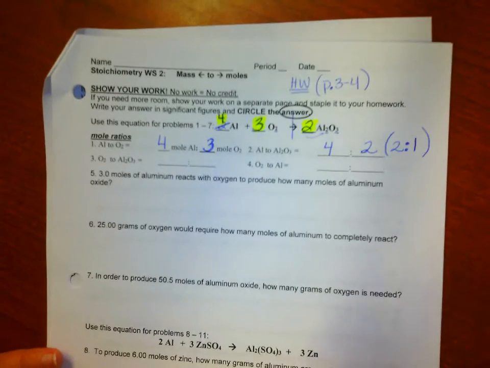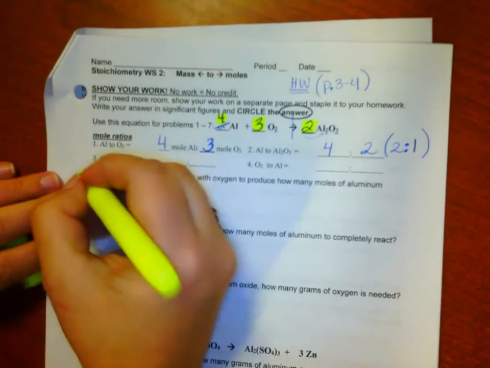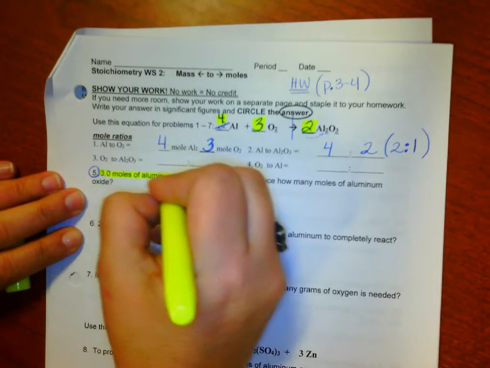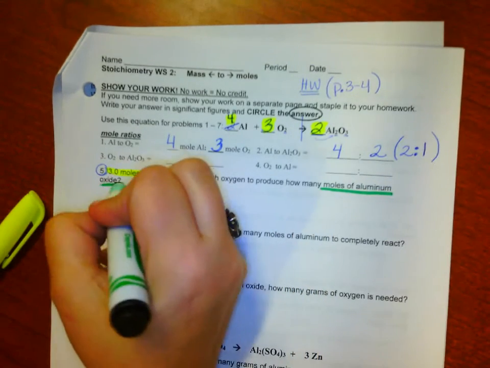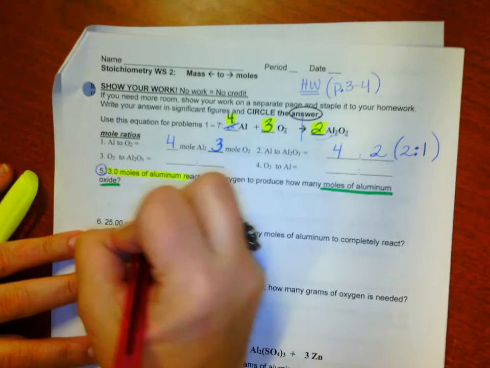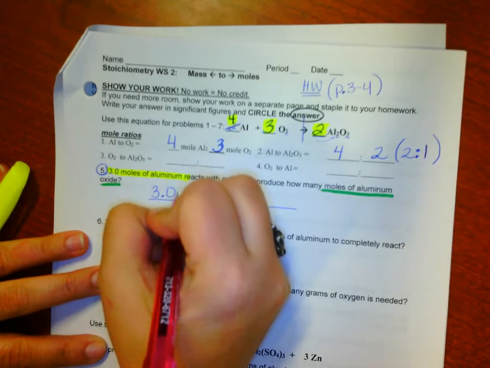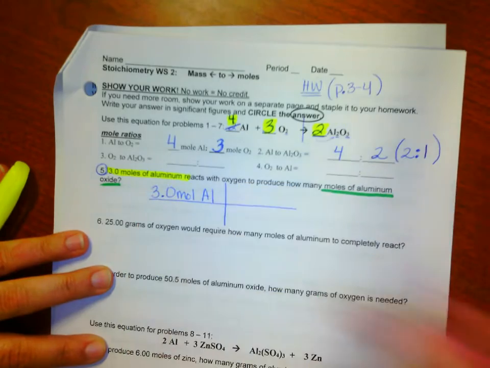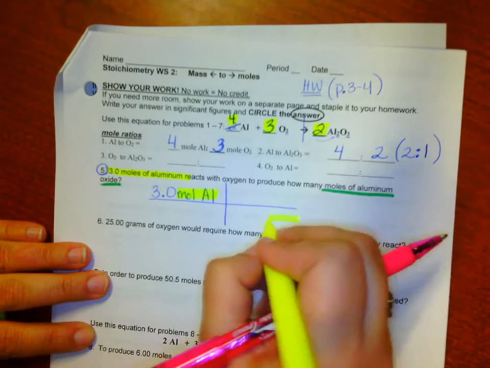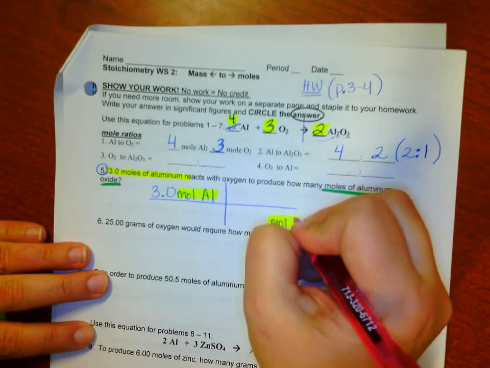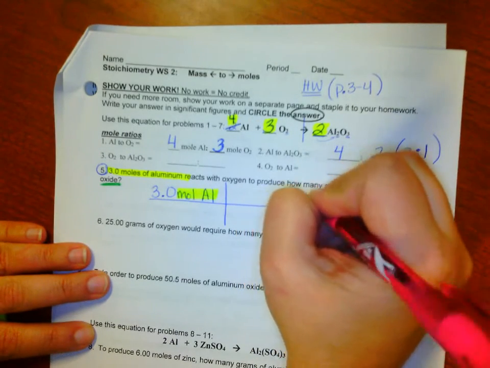All right. Number 5 is actually a review of yesterday. You can tell because you're starting in moles, and the question is asking for moles. So number 5 is just simply a review of yesterday. I will go ahead and put up the T-bar setup just so you can check out how you're doing. If you have moles of aluminum, you have to have moles of aluminum here. And we're looking for moles of aluminum oxide, so we'll put moles of aluminum oxide up here.